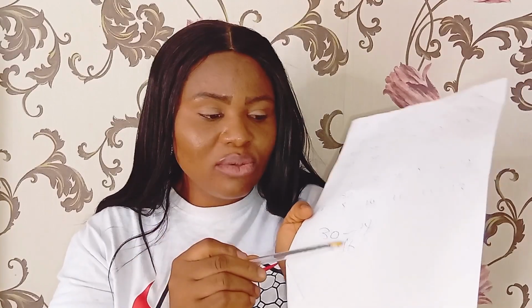So to calculate your ovulation, you will do 30, that is the length of your cycle, minus your luteal phase. Luteal phase is normally 14 days. So you do 30 minus 14, your luteal phase. It will give you 16. So you're ovulating on day 16. It's as easy as that.